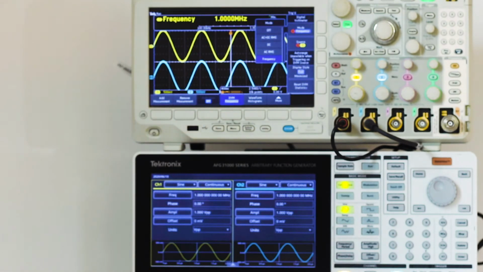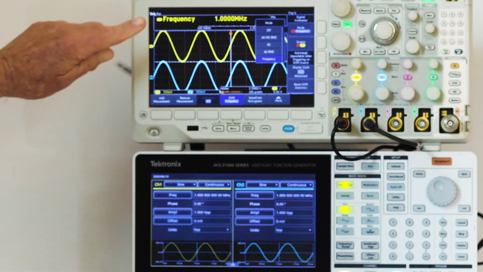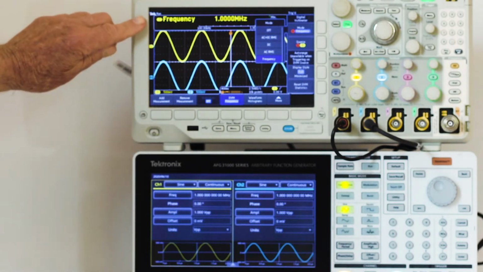The volt readings may vary a little due to the cable impedance at this high frequency, but frequency is usually exact, 1 megahertz, which corresponds precisely to the AFG output.